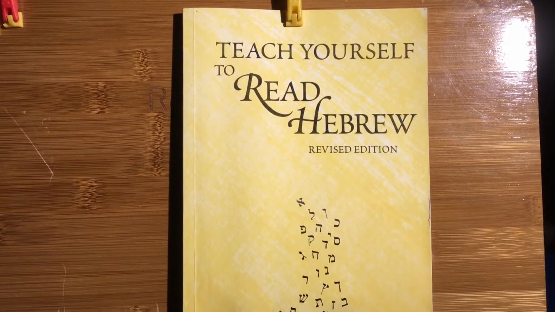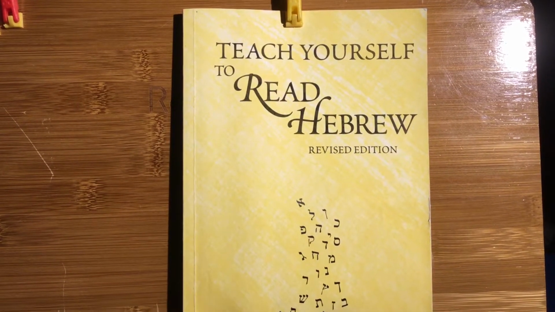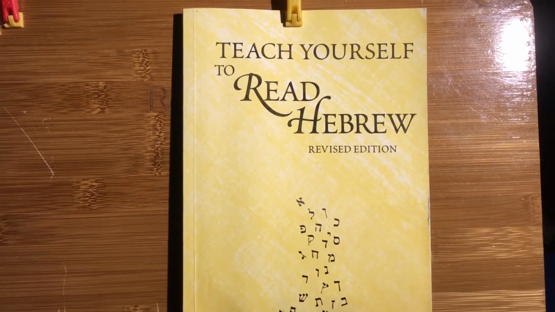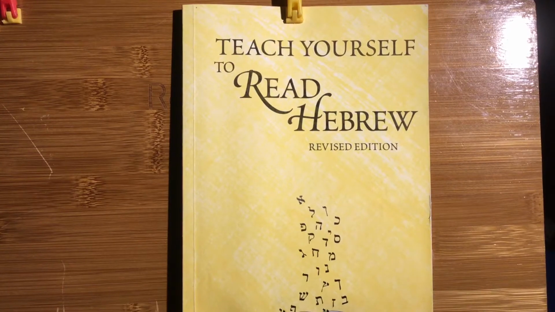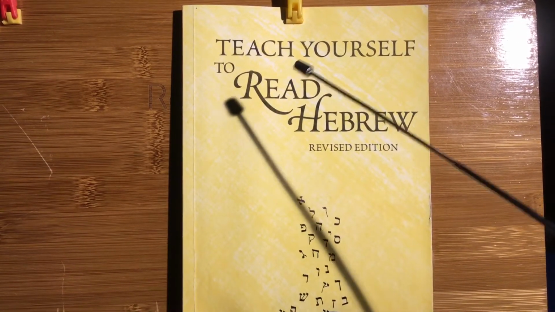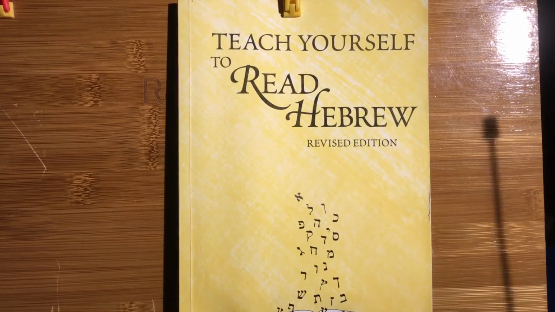Shalom. I saw something interesting today to help with the structure of learning Hebrew. What I found was this book. It said that Hebrew is so easy to learn.